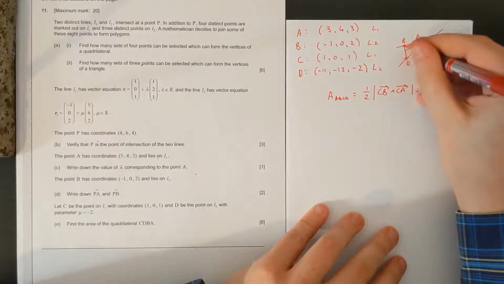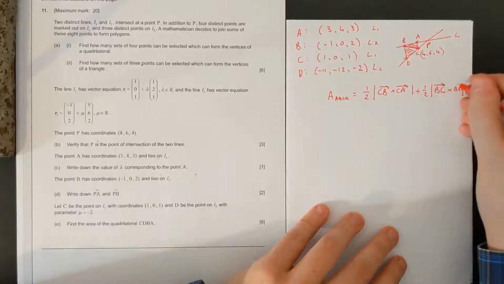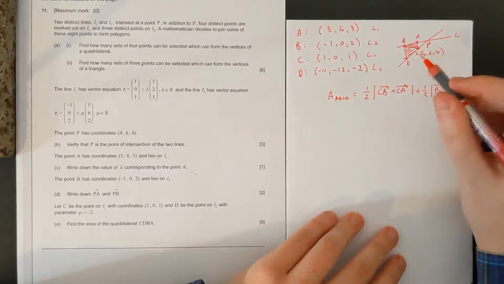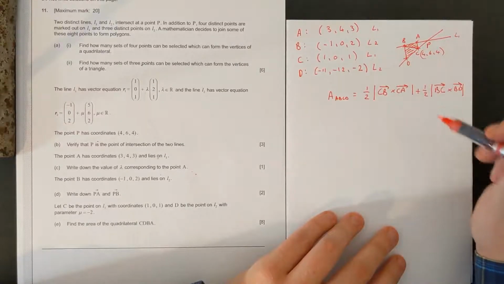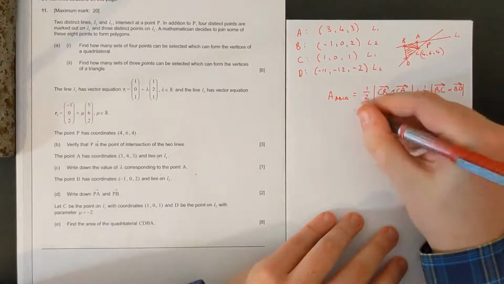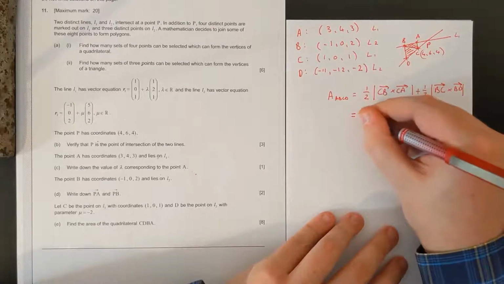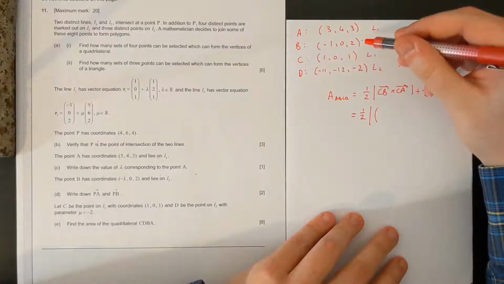BC cross BD, giving me half this area here. There are other ways to do this, as I say. As long as you're picking any two vectors that start from the same point and construct your triangle, and your triangles are mutually exclusive, then you add them together, you're absolutely fine. But now I need to write all of these things out. So I have half mod, and then CB.